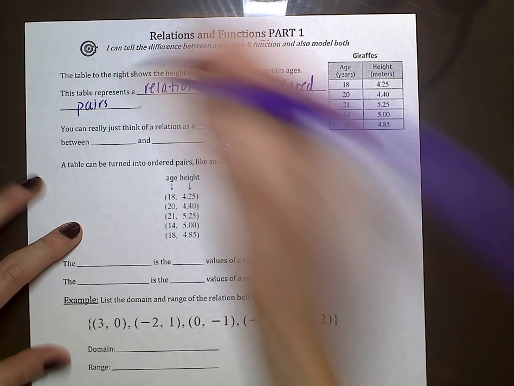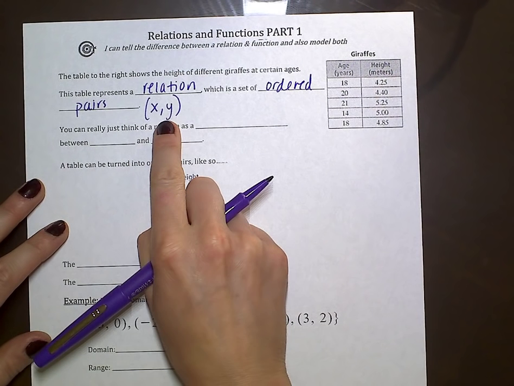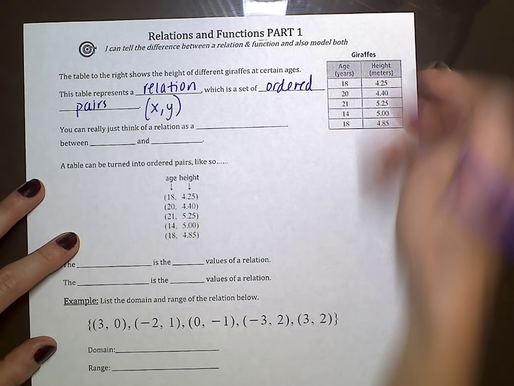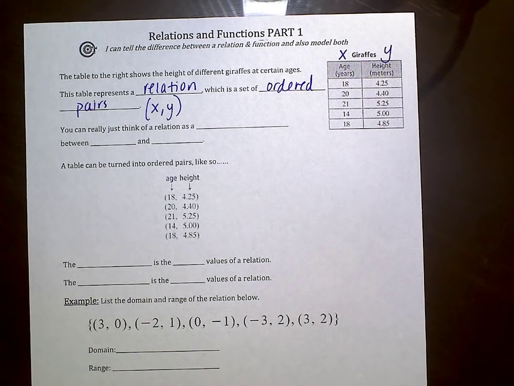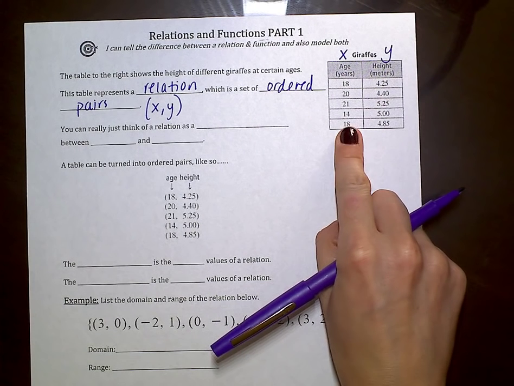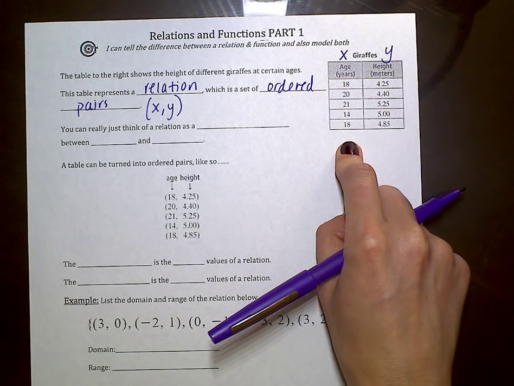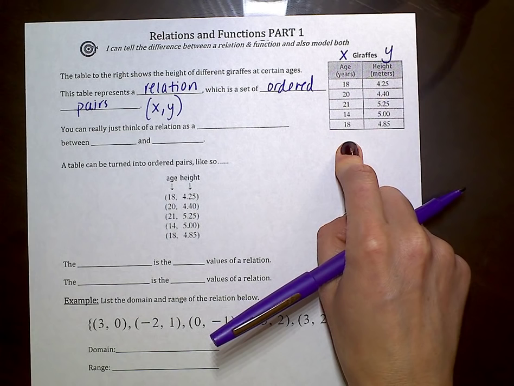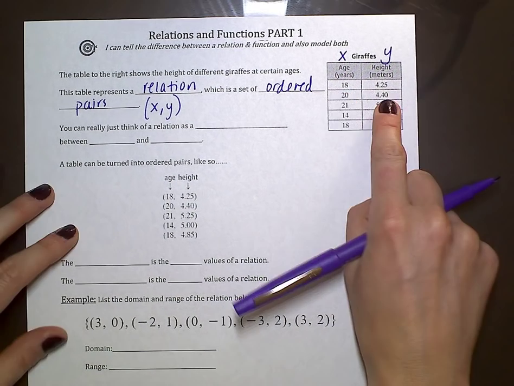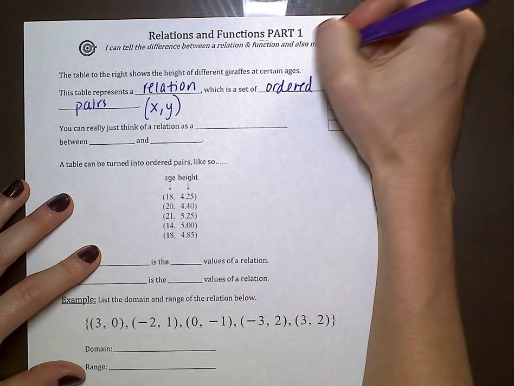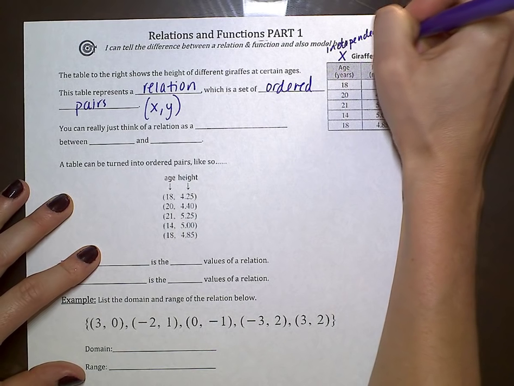And you guys are familiar with ordered pairs, so if I wrote one out here, it's x comma y. In a table, hopefully you know this, the x's are always on the left and the y's are always on the right. The x's come first because those are independent. So the age, it is what it is. Okay, this giraffe is a certain number of years old, and the height usually depends on your age. So we call that the dependent variable. I'm going to write that here. So x is independent and y is dependent.